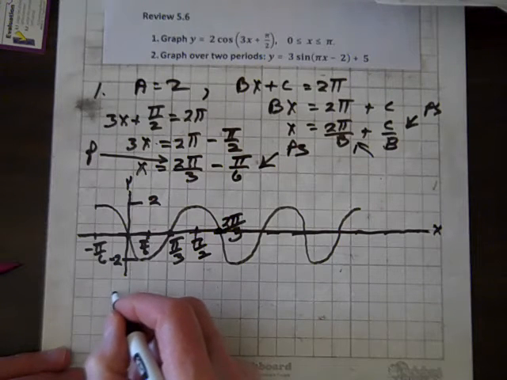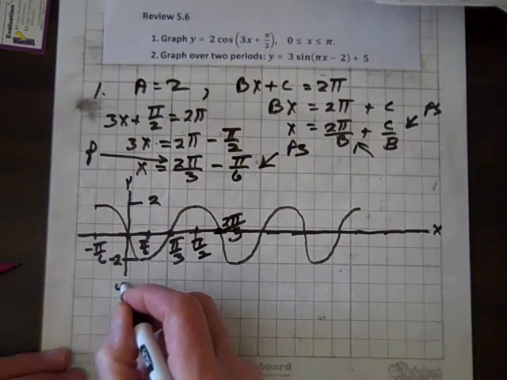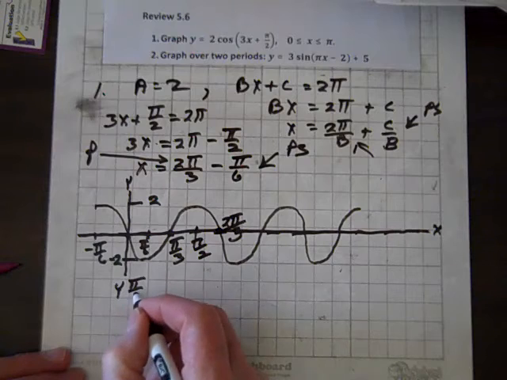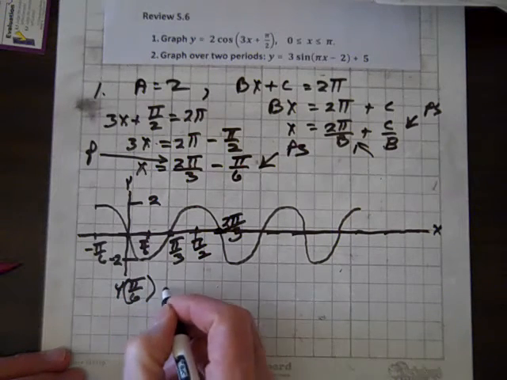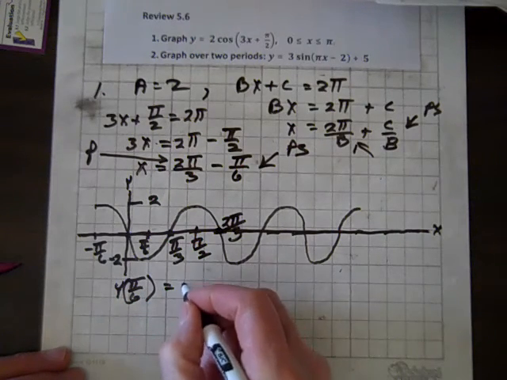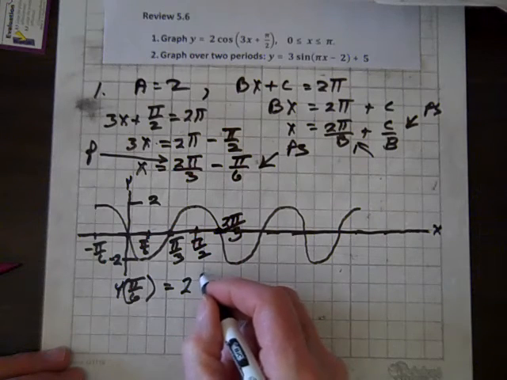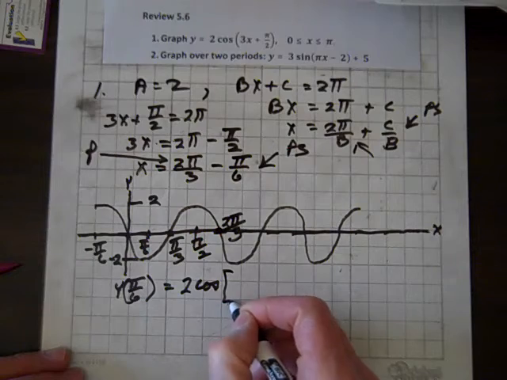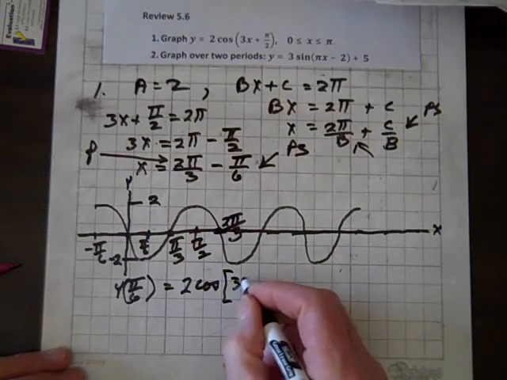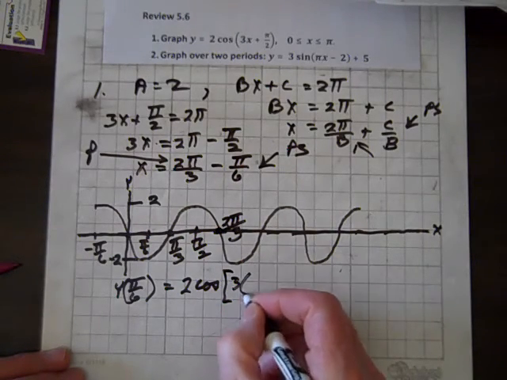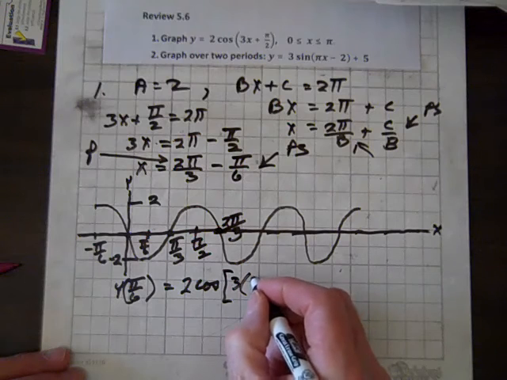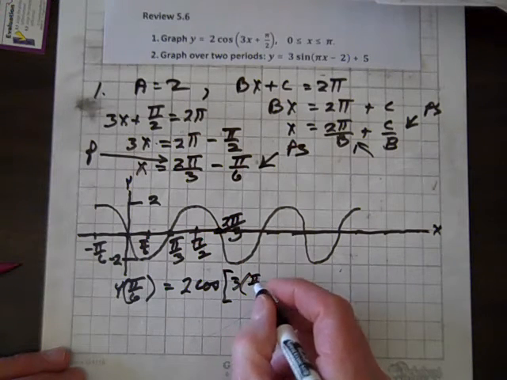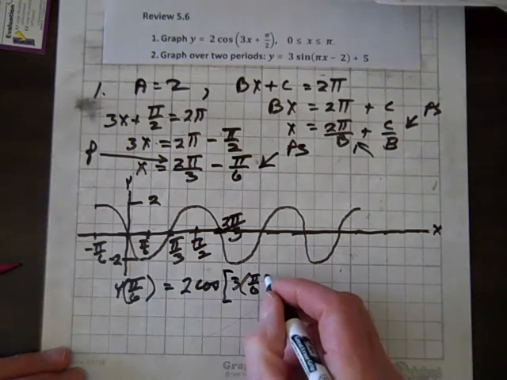So we're going to look at y of pi over 6, which equals 2 times the cosine of 3, and in place of x, we're going to put a pi over 6.